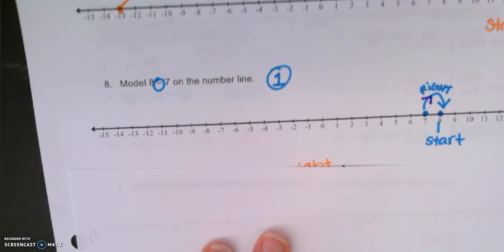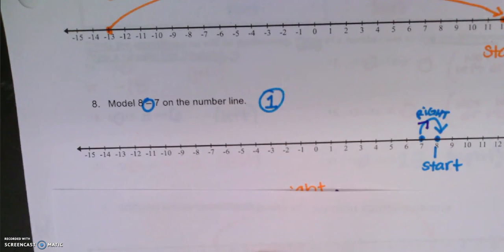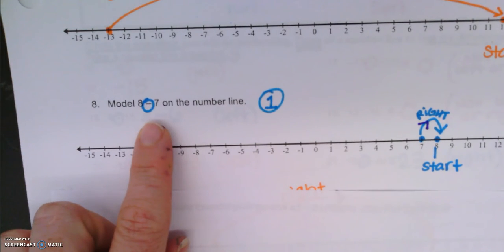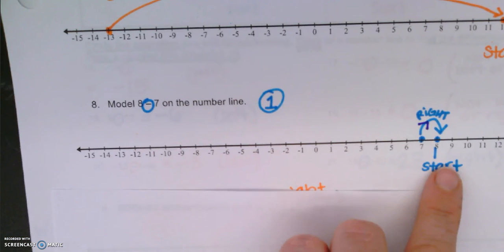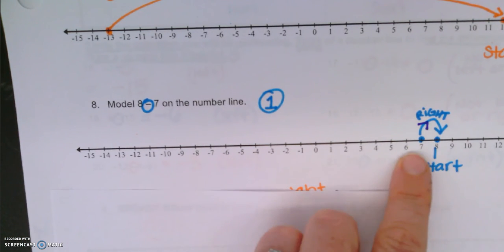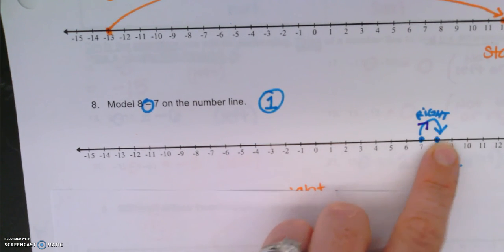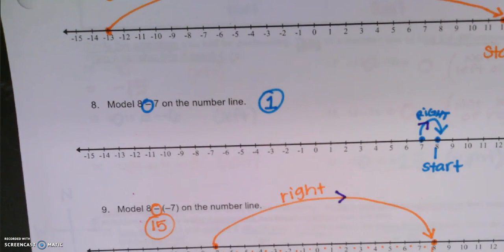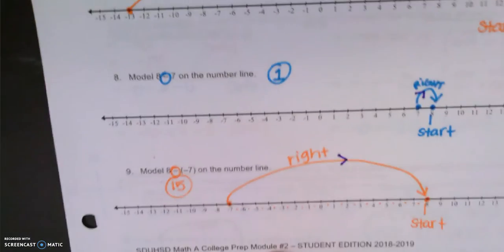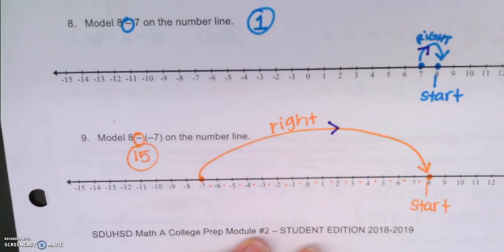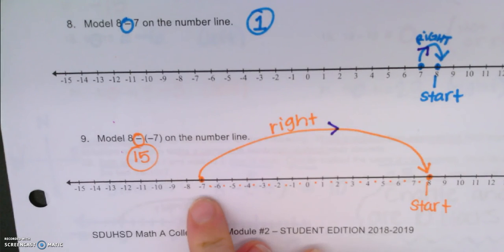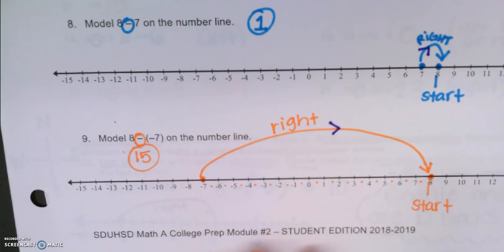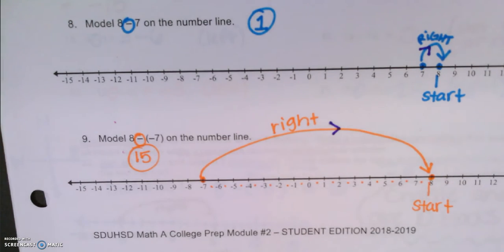Number 8. When I'm modeling 8 take away 7 on the number line, I circled my operation. I started at 8. I went to 7, and then I had to go to the right to go back to where I started, positive 1. Number 9, I started at 8. I went to negative 7, and I had to go back to the right to get back to where I started from. And that's how I get positive 15.